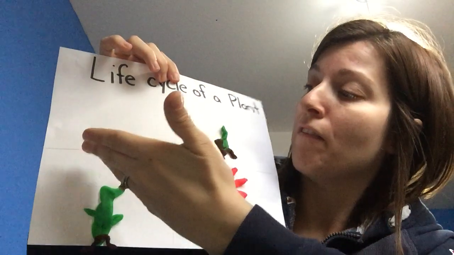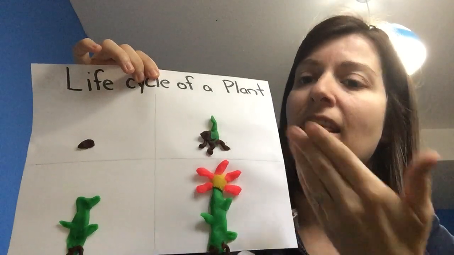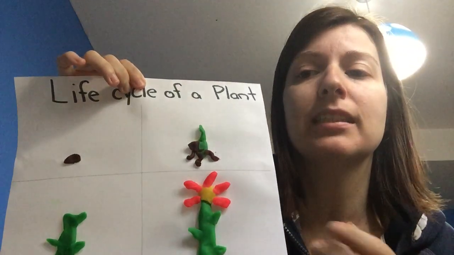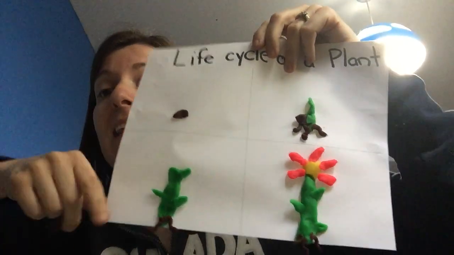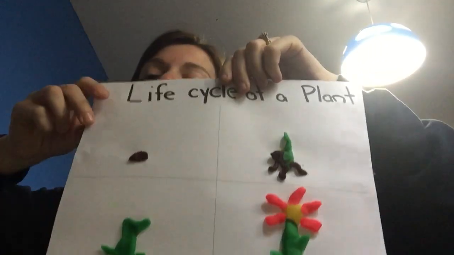So for example, first I plant my seed. Then my seed grew a sprout. Your sentences don't have to be like mine. You can be creative and think of other ways of talking about your life cycle.